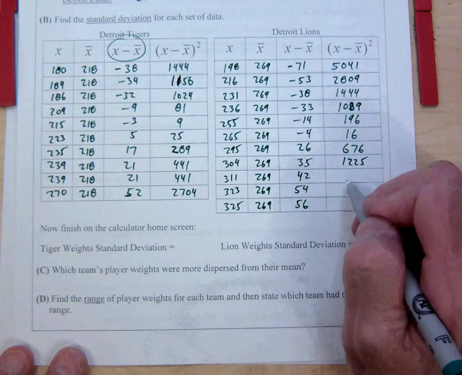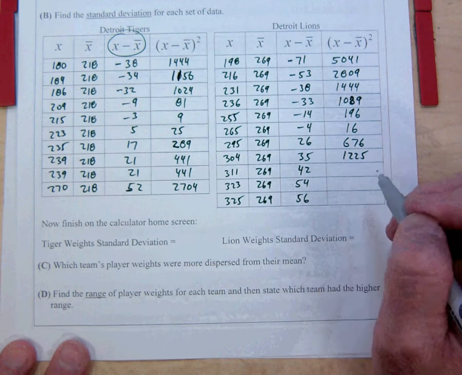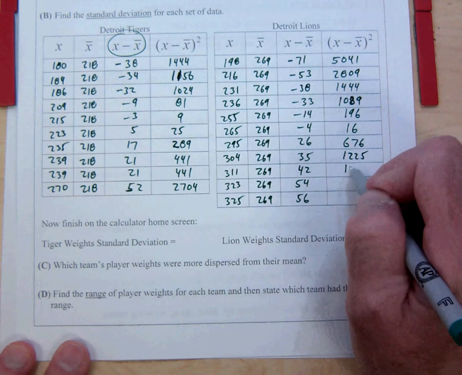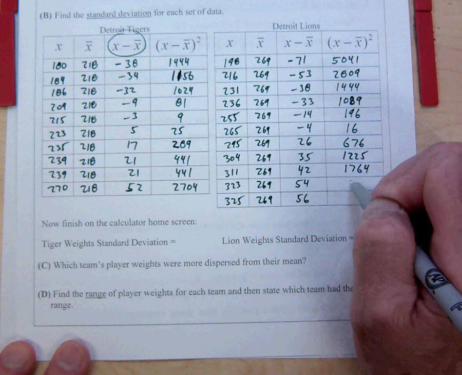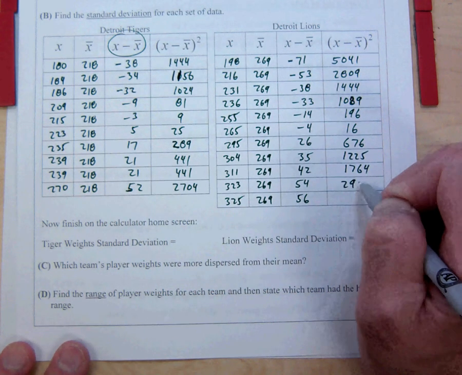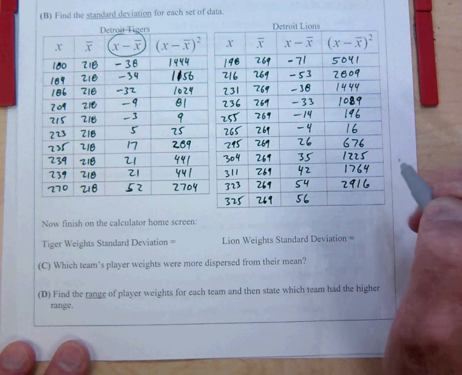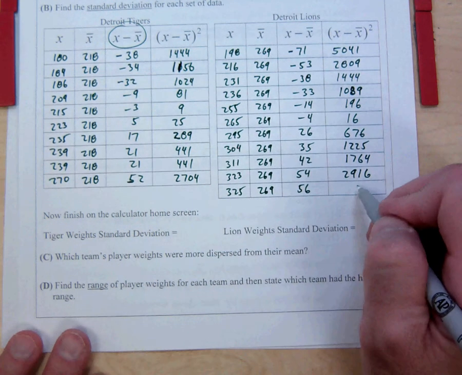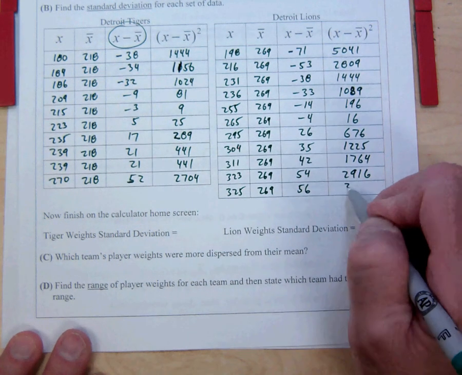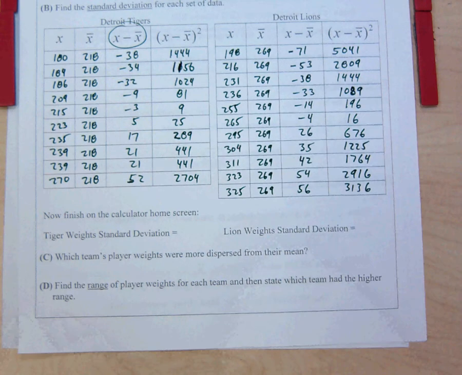What about this one? What is it? 1764. Okay, and what about this one? 2916. Okay. And finally, what? 3136. Okay. Thank you, guys. All right, so we've got what we need here.